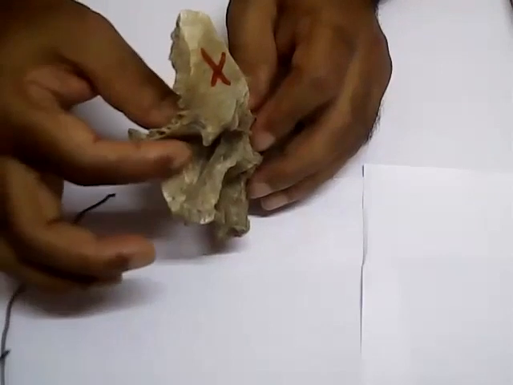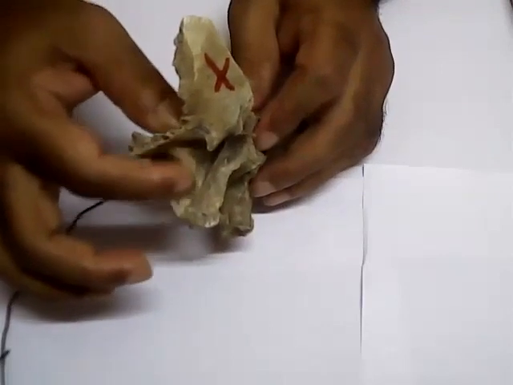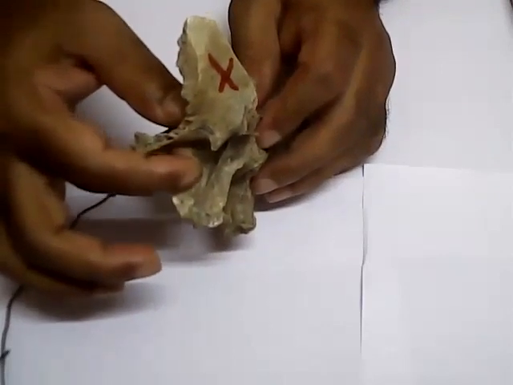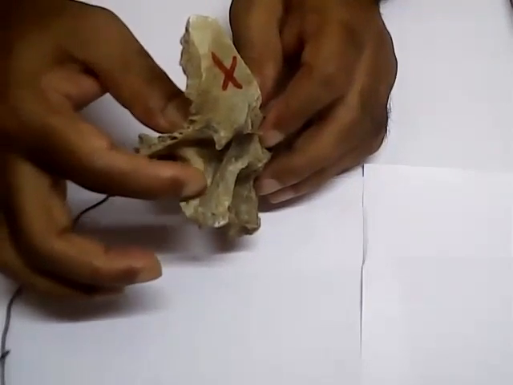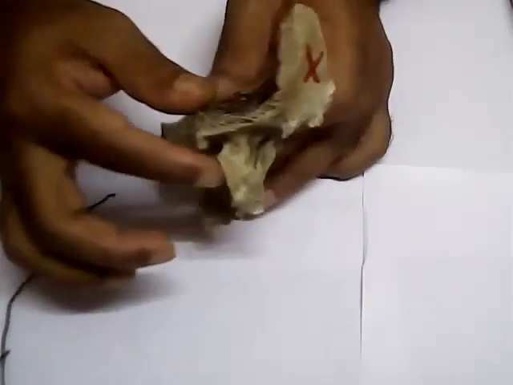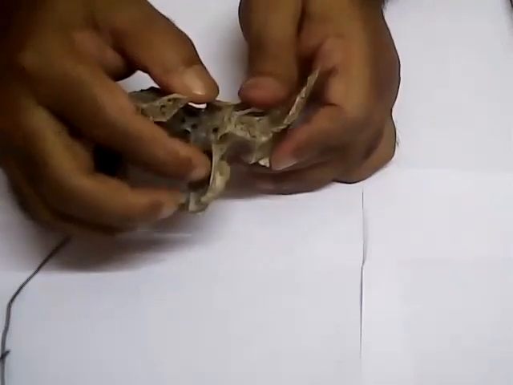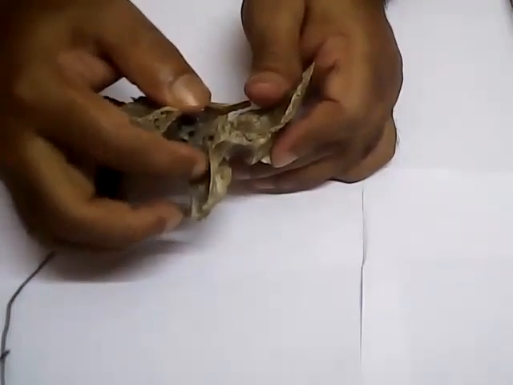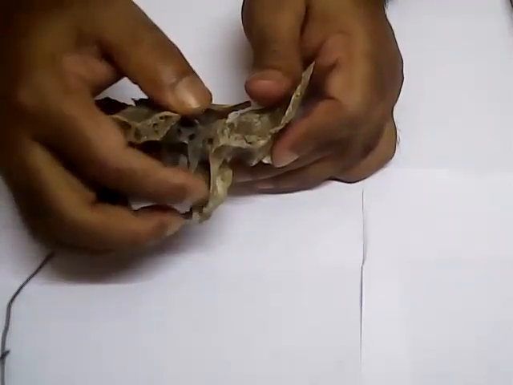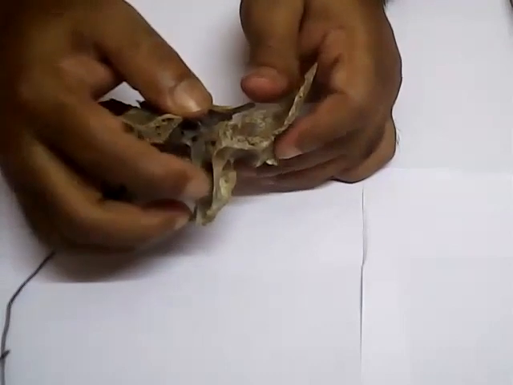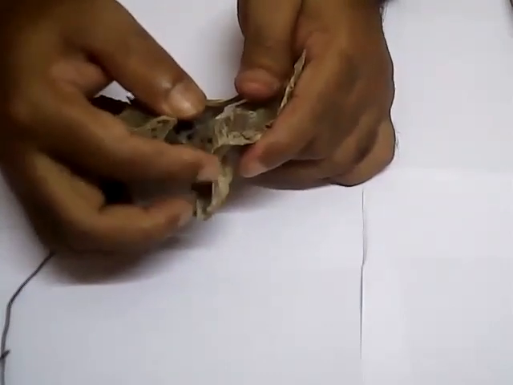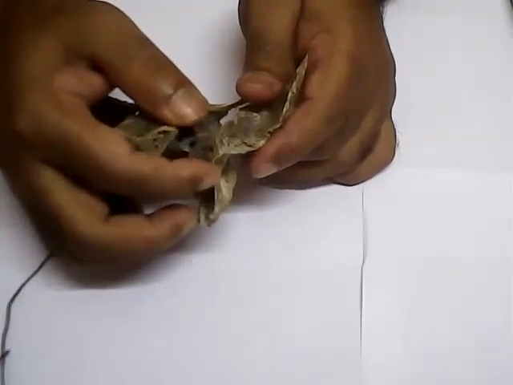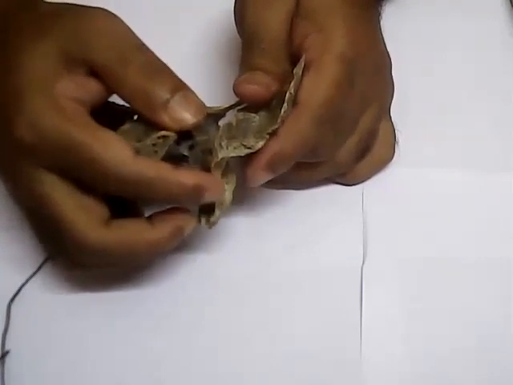From the lateral surface of the lateral pterygoid plate, the lower head of the lateral pterygoid muscle arises. On the medial surface of the lateral pterygoid plate, you get the medial pterygoid muscle. So the lateral pterygoid plate especially is concerned with the attachment of the muscle, not the other one.